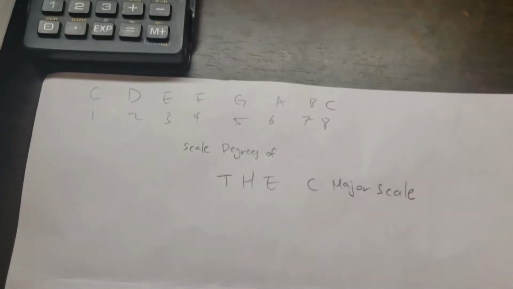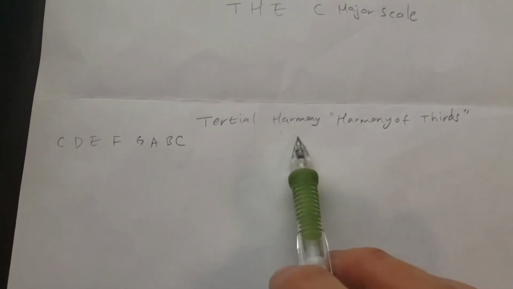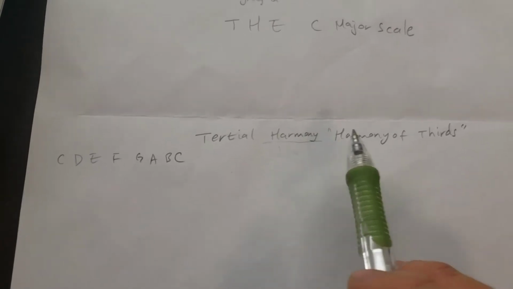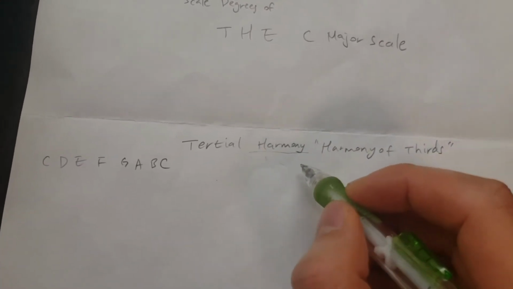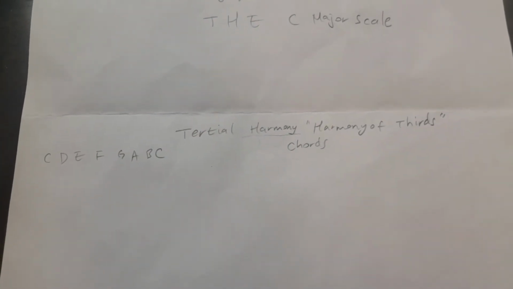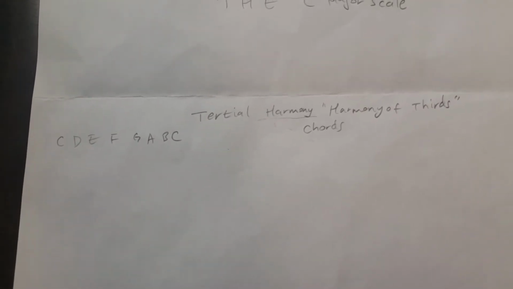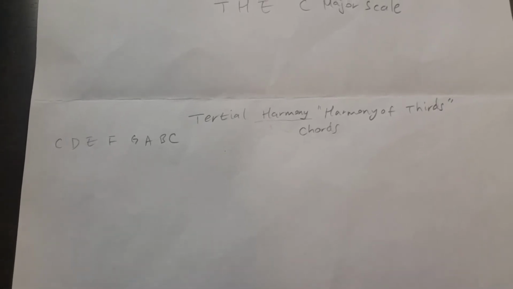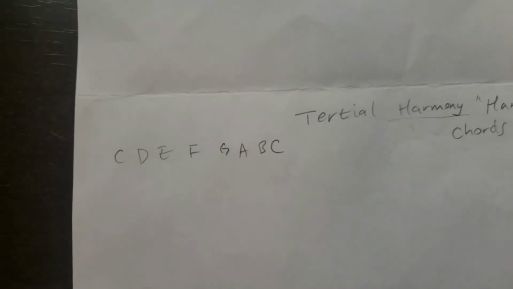Now, why are these notes so important? They're important because they create harmony or chords. Now we're going to talk about something called tertial harmony. Tertial harmony is known as harmony of thirds. Basically what that means is they are chords built by stacking notes in thirds. Now let's talk about what thirds are.